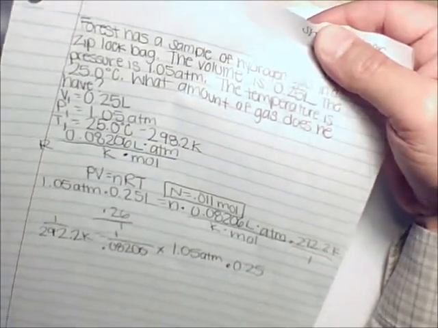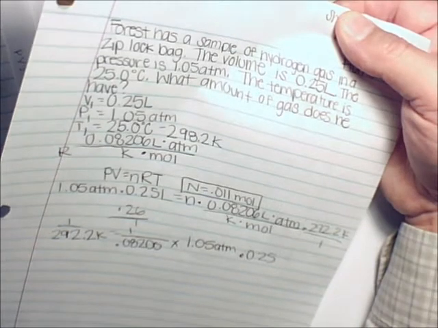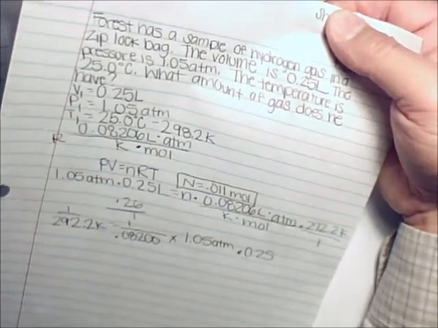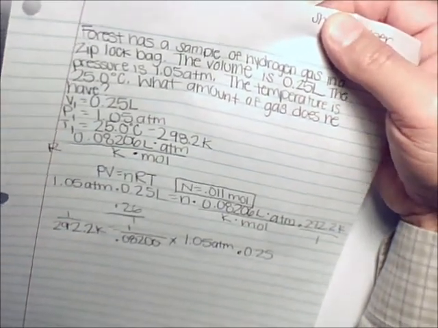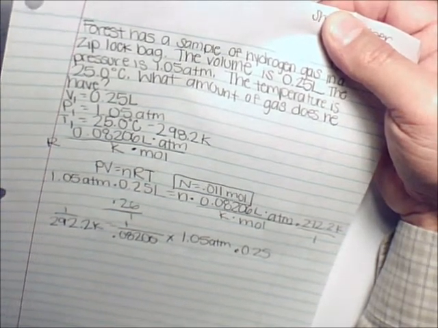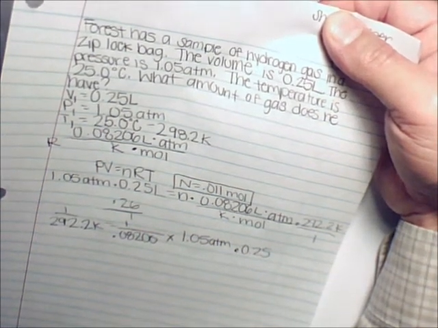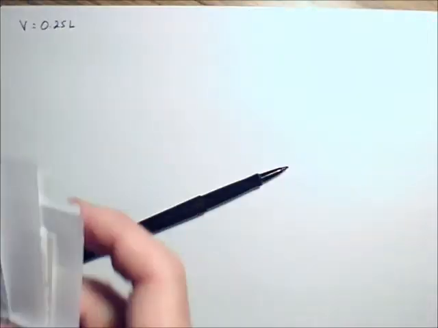All right, so the problem I gave you yesterday said that Forrest has a sample of hydrogen gas in a Ziploc bag. The volume is 0.25 liters, the pressure is 1.05 atmospheres, and the temperature is 25.0 degrees C. And it asks what amount of gas does he have.